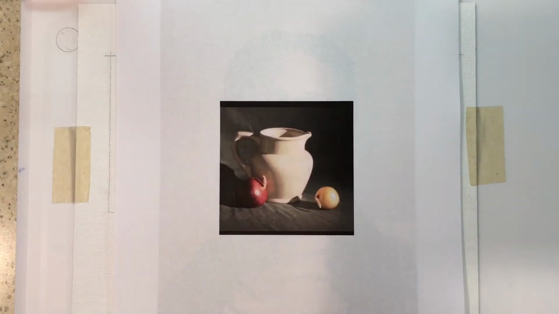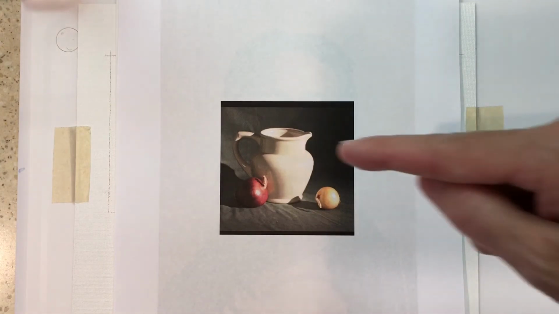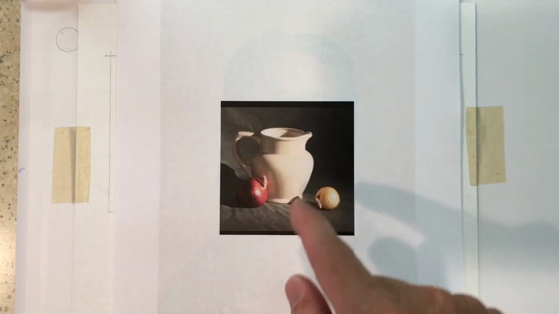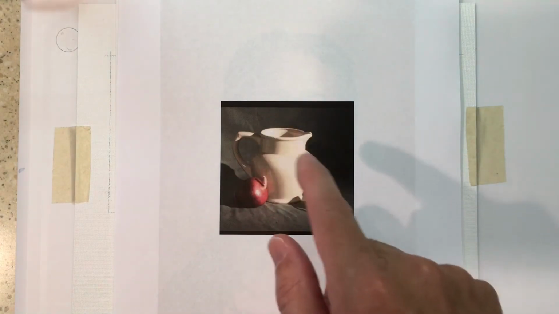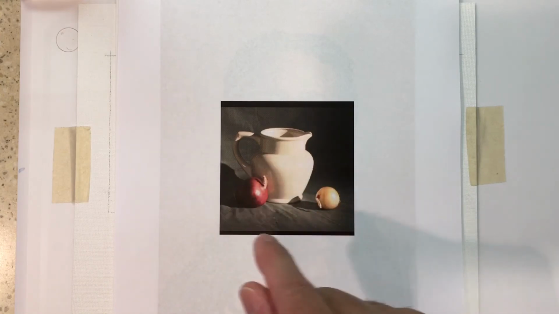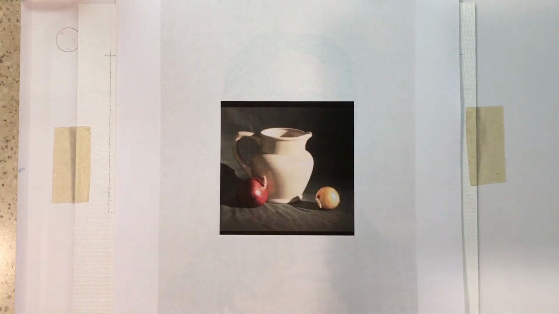Here's an example of a still life photograph. Same thing applies. Light's coming in from this direction here, maybe a little bit up this way. You have a nice 70-30 split between your highlight side and your shadow side, and then you have your nice cast shadows coming off of the picture and the two vegetables.